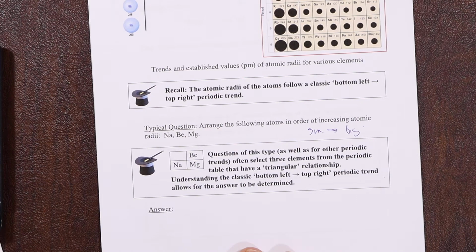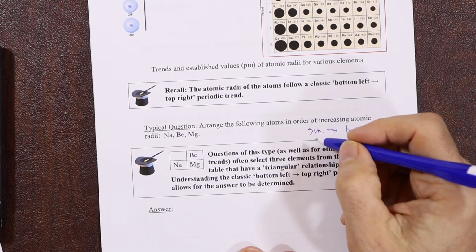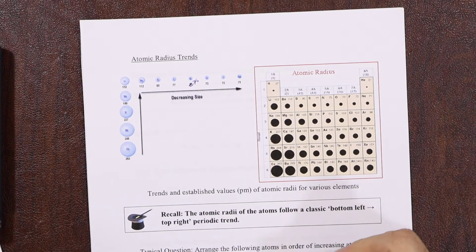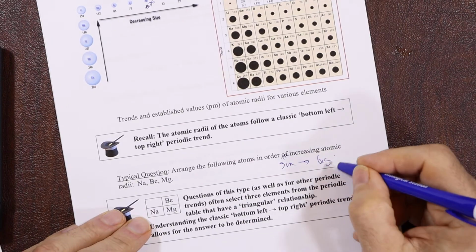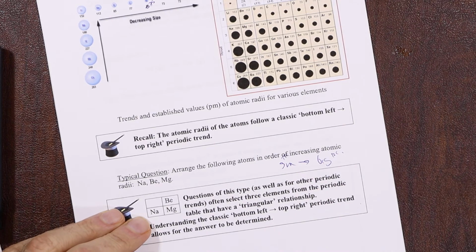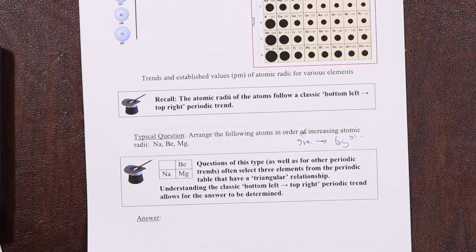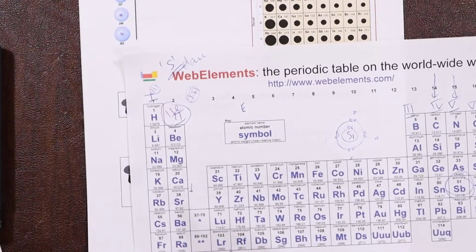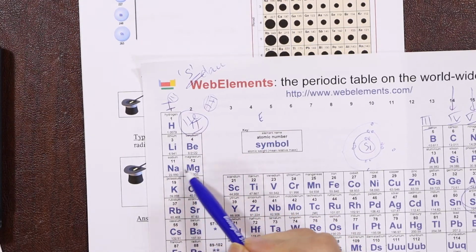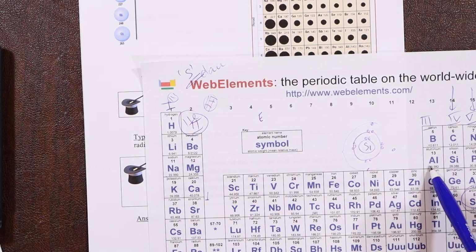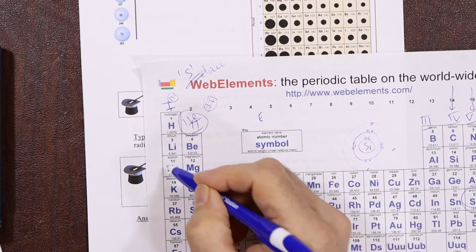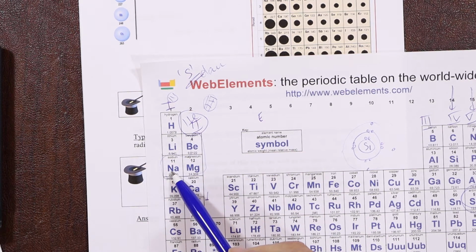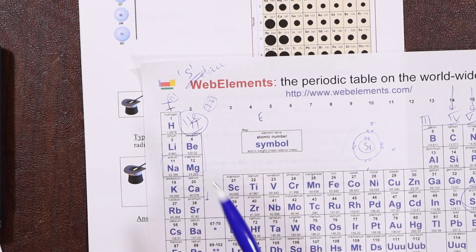So if I think about it, the smallest is going to be, remember our trend, top right. And the biggest is going to be bottom left. Now here's the thing. This is my little trick. What I like to do, sodium, beryllium, magnesium, I've chosen these on purpose. They can be more spread out, but they're kind of in a triangle, aren't they? A nice, easy triangle, which allows me to say, hey, who's bottom left, biggest, who's top right, smallest, and then who's in the middle.